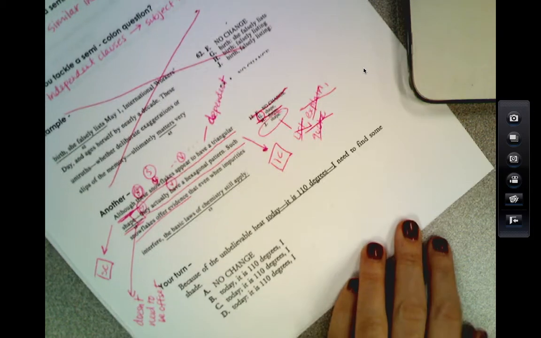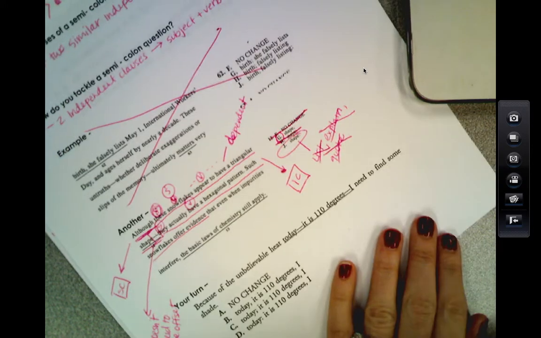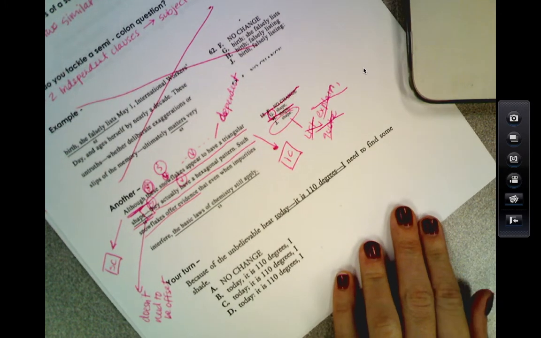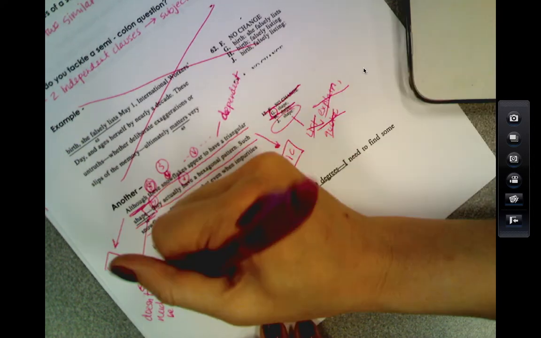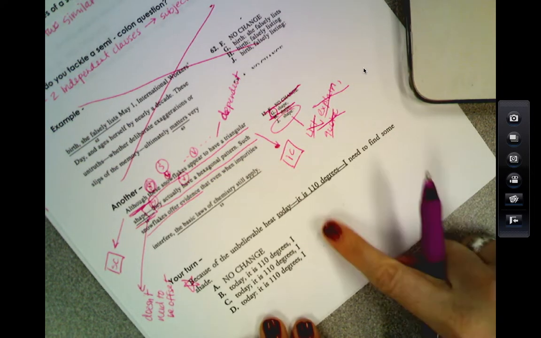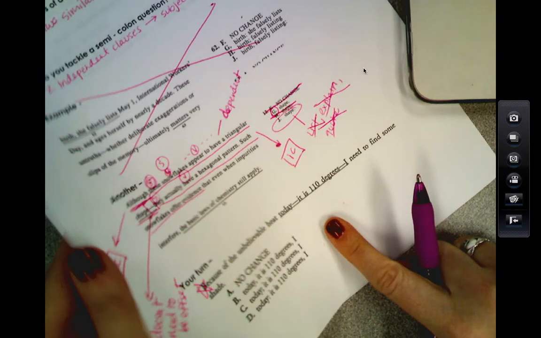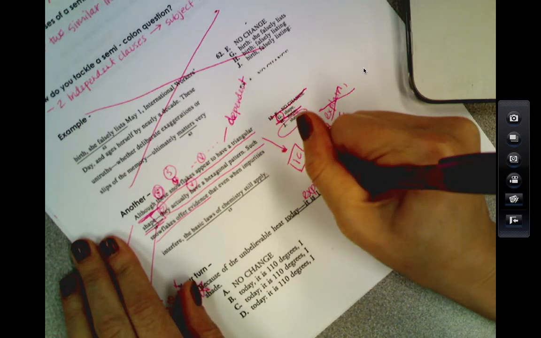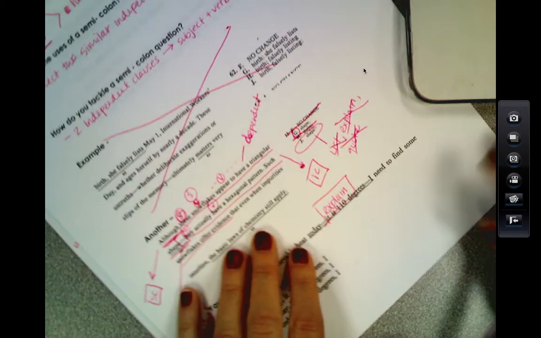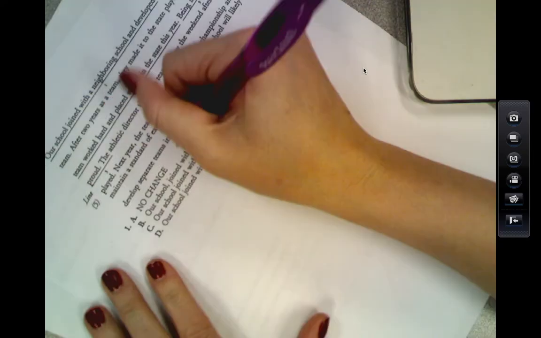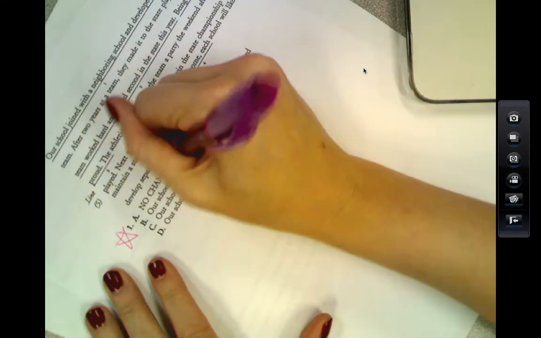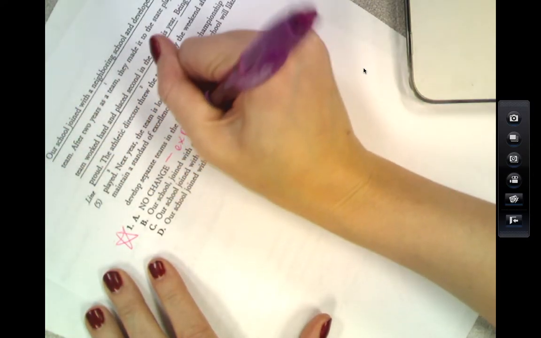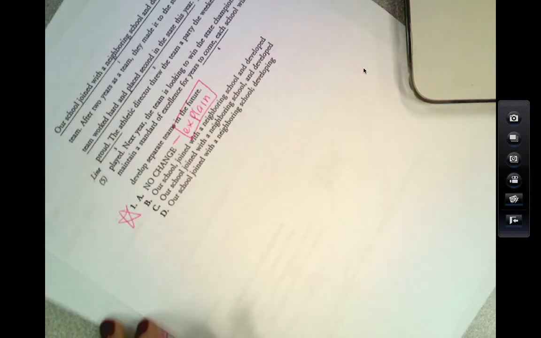So you have to work through the process of elimination, but if you know the basic rules, you know what you're doing. So your turn. You're going to do this first question, and I want you to explain your reasoning. And I want you to try the second question. Make sure to take a picture of it on Schoology and submit it this evening. Thanks, guys!